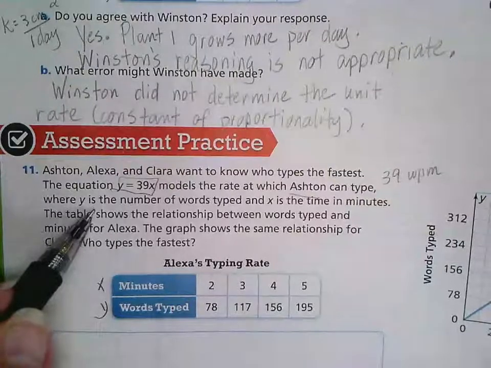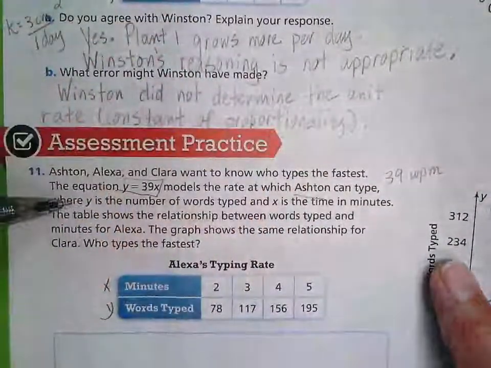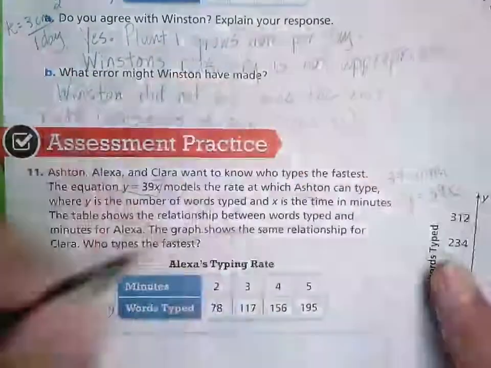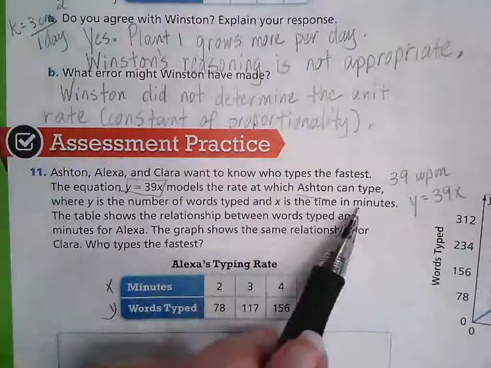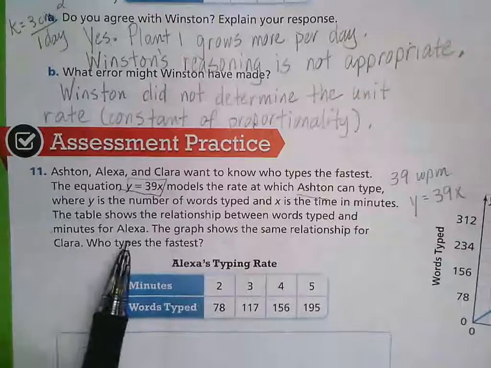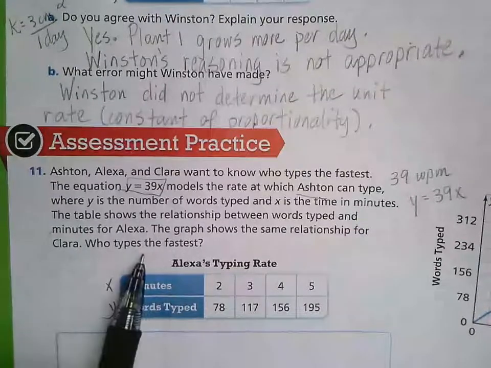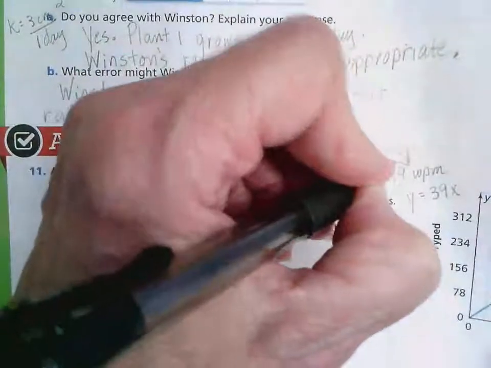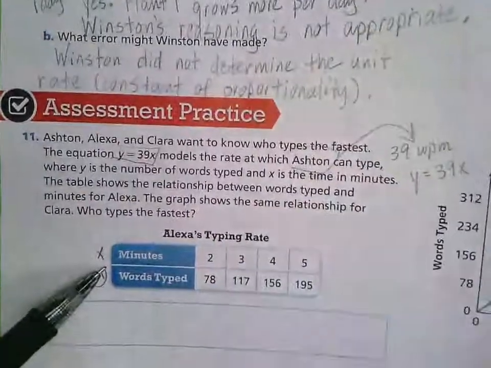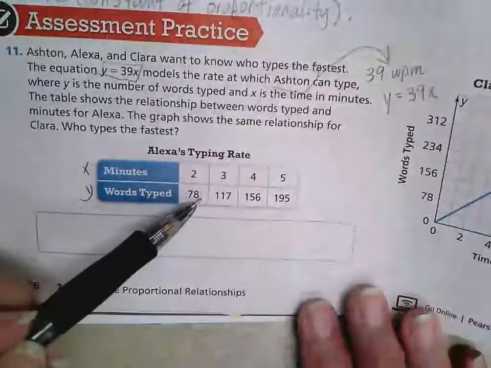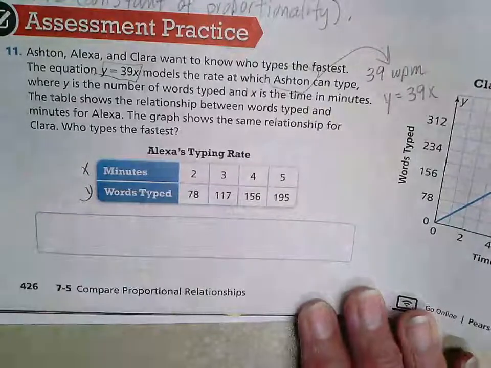That's generally how that's written when they're talking about typing speed. Where y is the number of words, so y is equal to 39x, and x is the time in minutes. The table shows the relationship between words typed and minutes for Alexa, and the graph shows the same relationship for Clara. Who types the fastest? So we know that this is Ashton. And let's look at Alexa. These are all proportional, by the way, I've already checked.